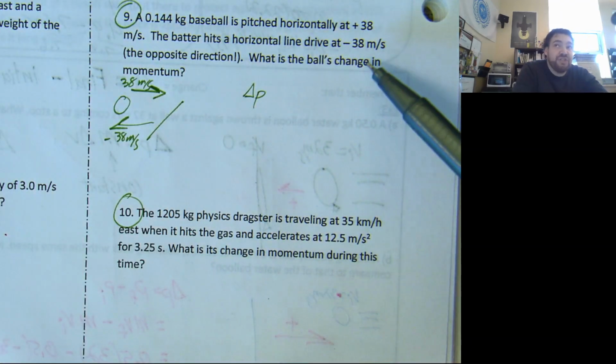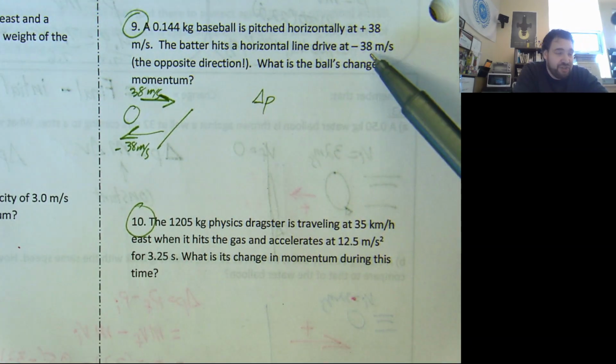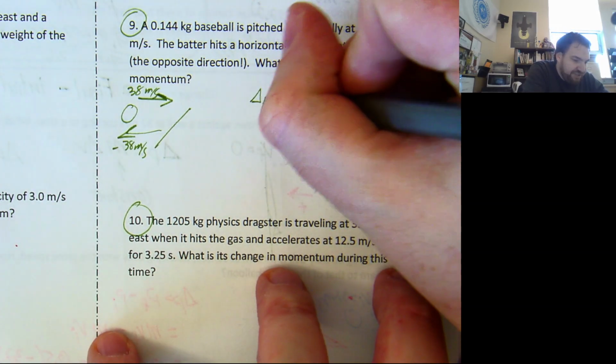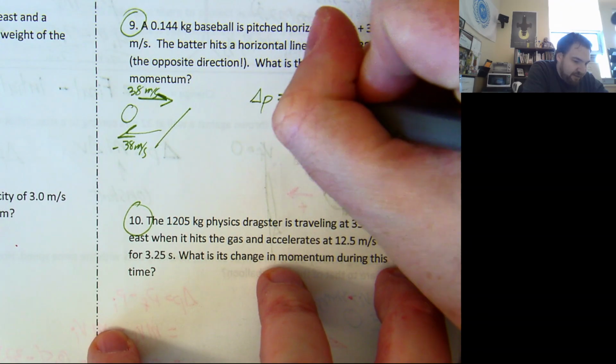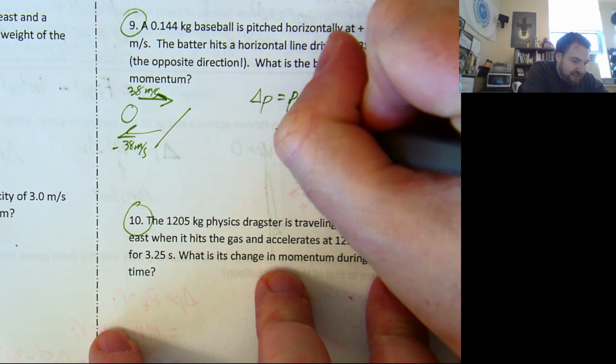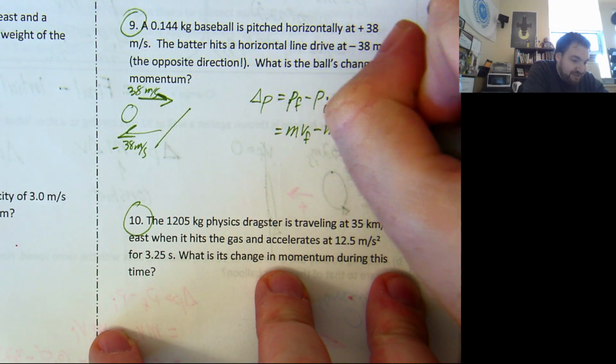So the way the question's worded, they've already given you which direction they want to call positive and negative. So change in momentum is just momentum final minus momentum initial, which is just mass times velocity final minus mass times velocity initial.